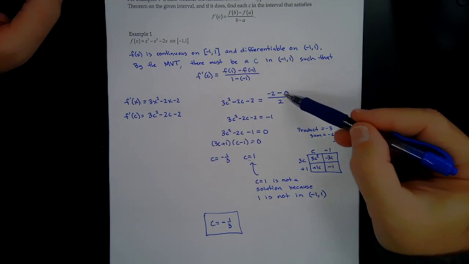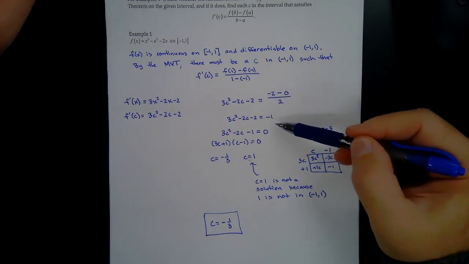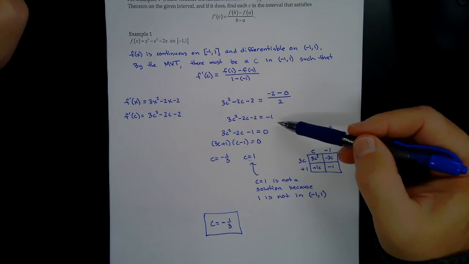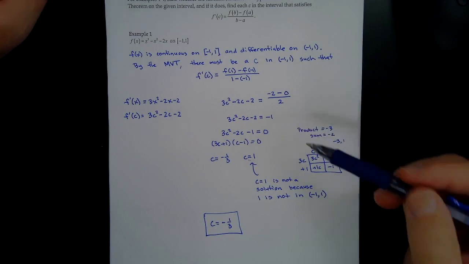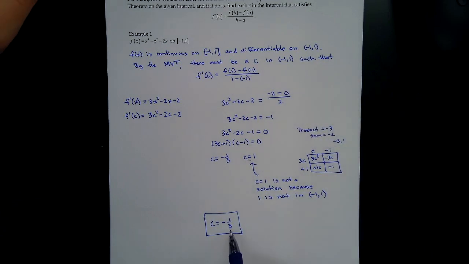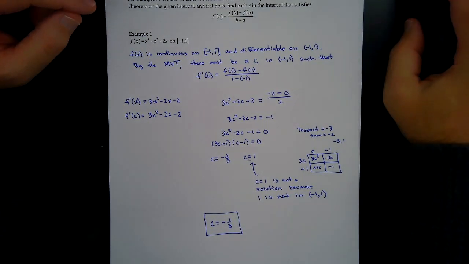So the slope between the two endpoints is negative 1. So there's an x value that you could put in that's in between negative 1 and 1 that would give you a slope of negative 1. And that x equals negative 1/3. And that's what this is telling us. All right.